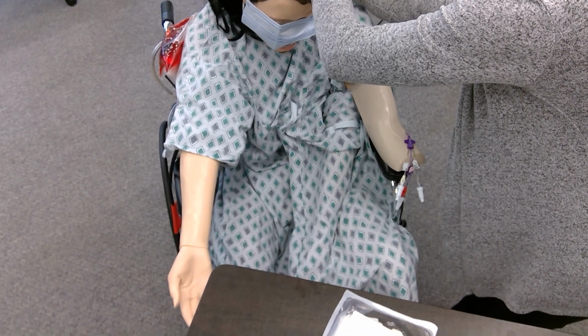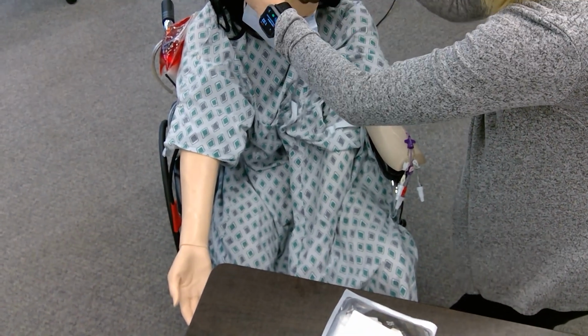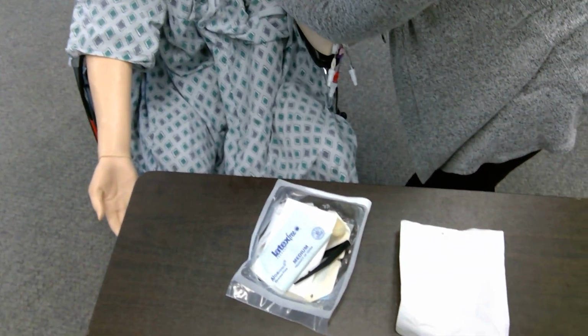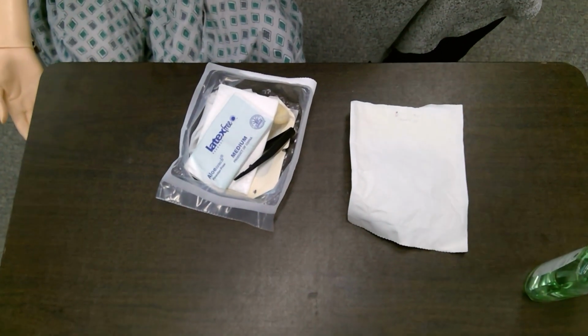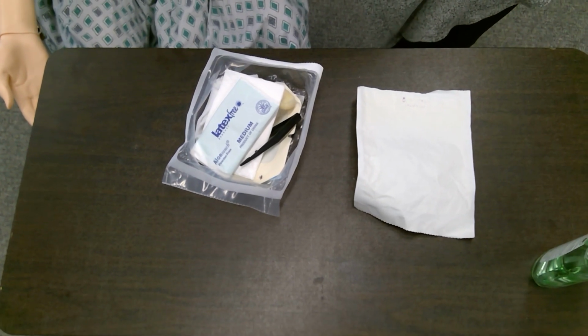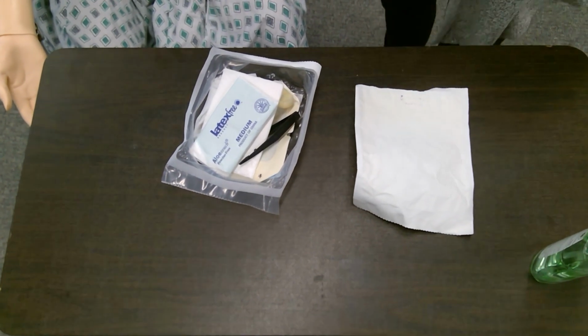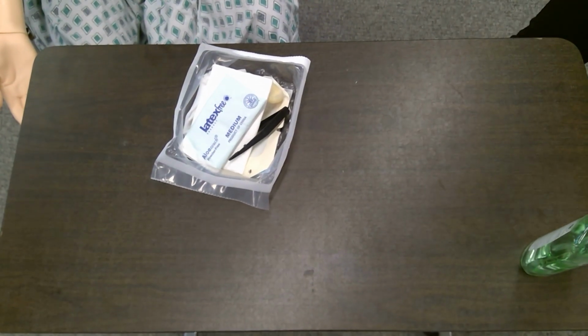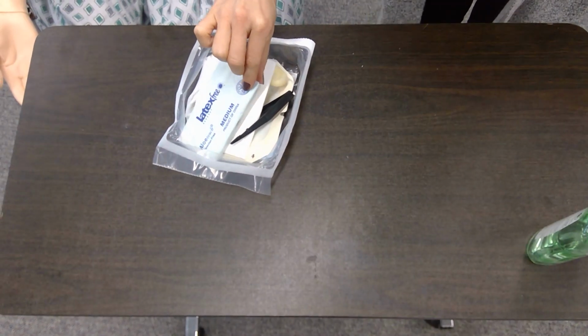If the patient's unable to wear a mask, you do need to have them turn their head to the other side so that they don't get any germs on the insertion site while you have this dressing off. Okay, Sarah, is that okay? It's fine. Okay, I'm going to go ahead and get my sterile gloves out.